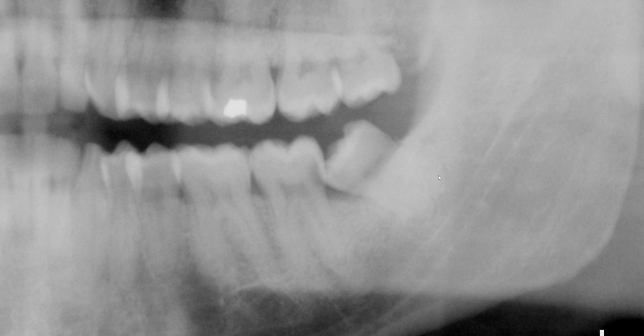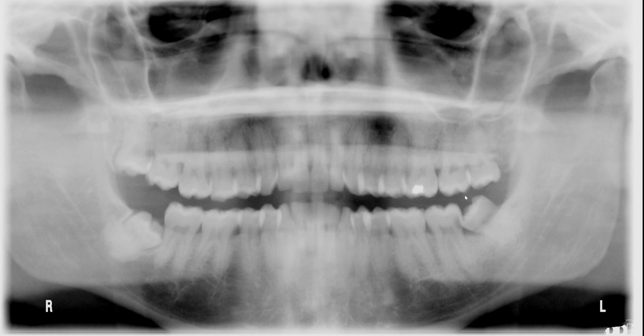Thankfully, from as best as I can see, the root apices appear to be away from the mandibular canal, so that should be helpful. I think one more thing that I wanted to mention is that you're seeing that there's a radiolucency in this area, right? And that's a little bit more pronounced than the contralateral side.